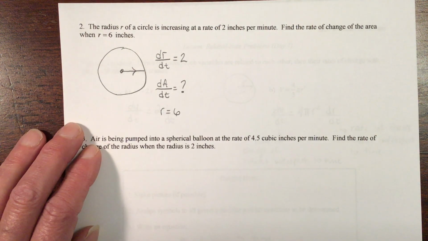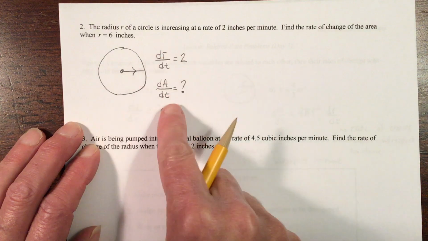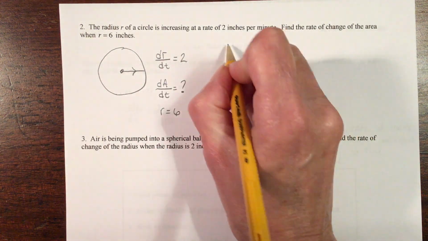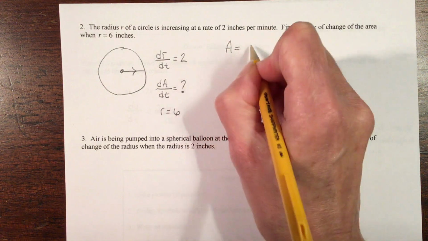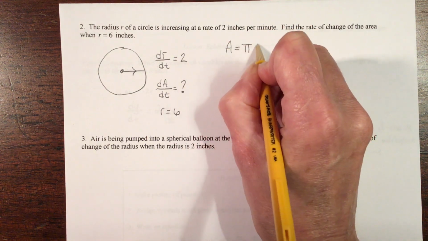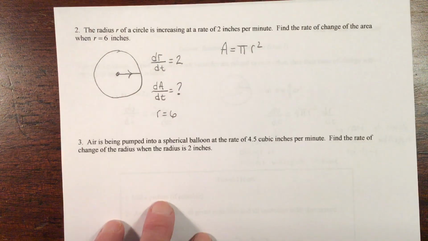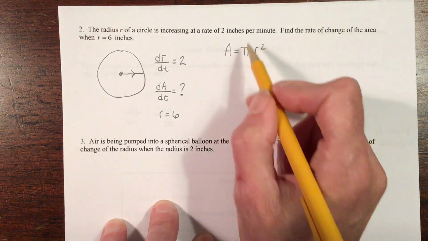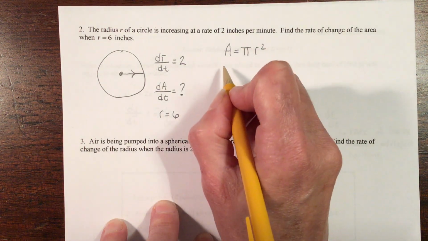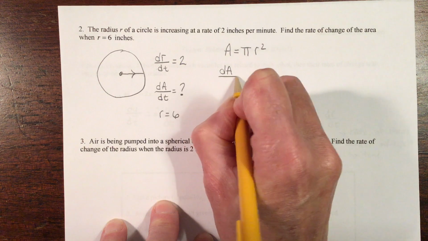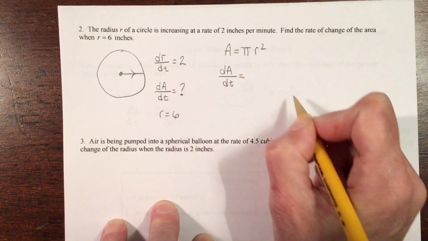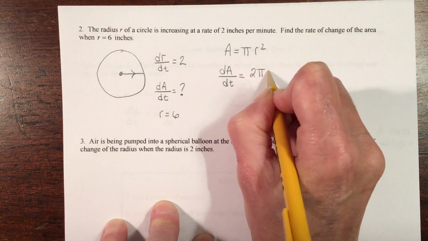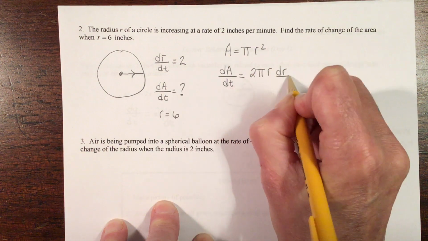Okay, so I look at my information and I see I have area and I have radius. So I'm going to be using the area of a circle formula, A equals pi r squared. So there's my area formula for a circle. Now, once I have my equation, I go ahead and take the derivative of it, right? Differentiate with respect to time. dA/dt equals 2 pi r dr/dt.